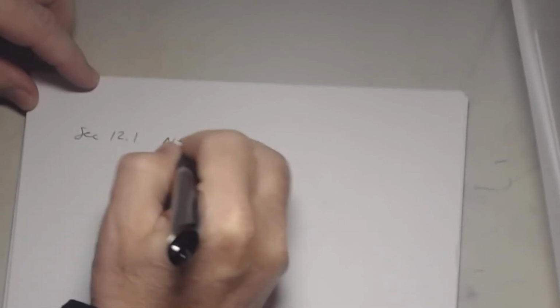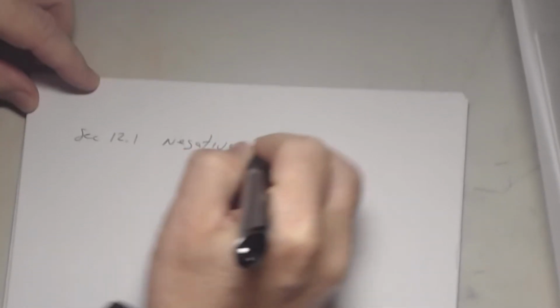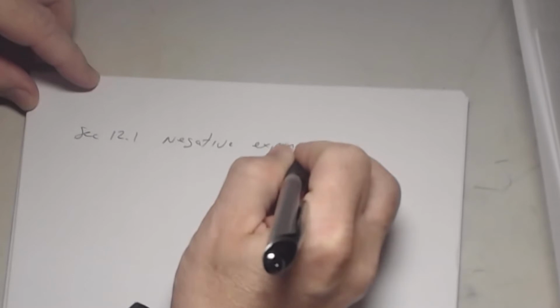Okay, so this is section 12.2. The first thing we're going to talk about is negative exponents. There are some rules you've got to remember.